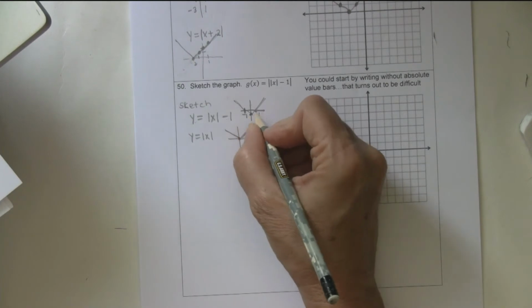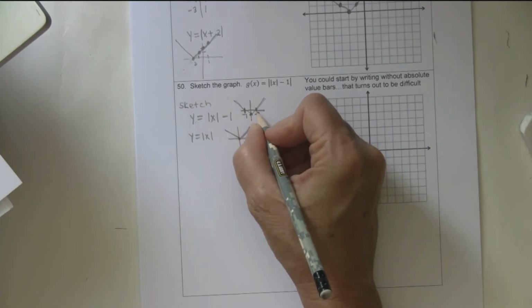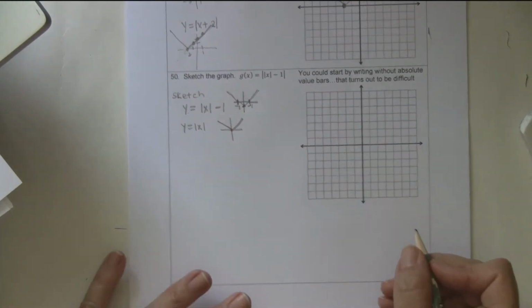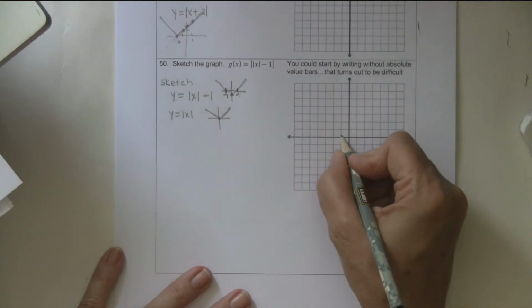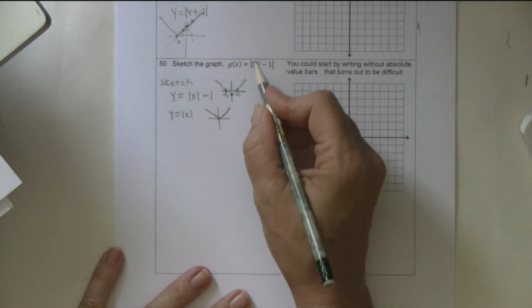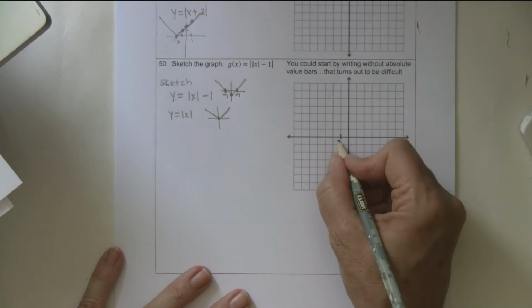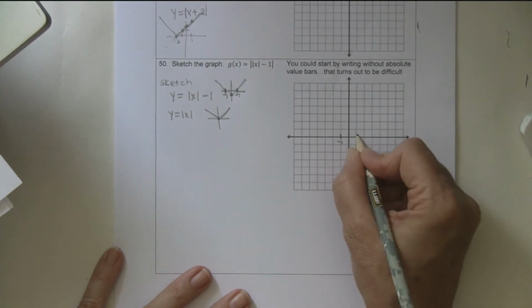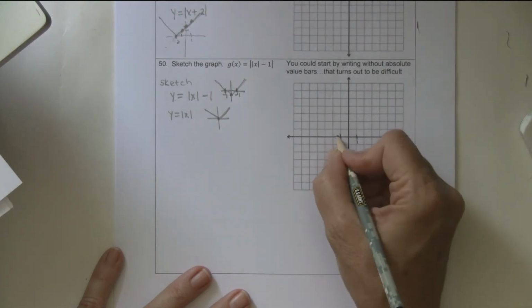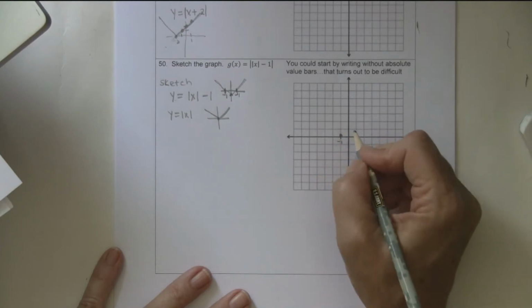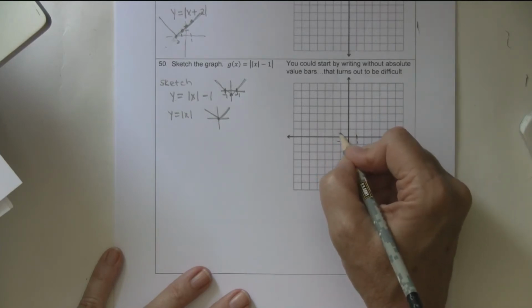So this is at -1, and this is crossing at 1. My graph's getting a little silly. Right here I should have changed that number, and then it would be a little bit bigger. So here I am at -1, and here I am at 1. And we know here, and this is going right here.